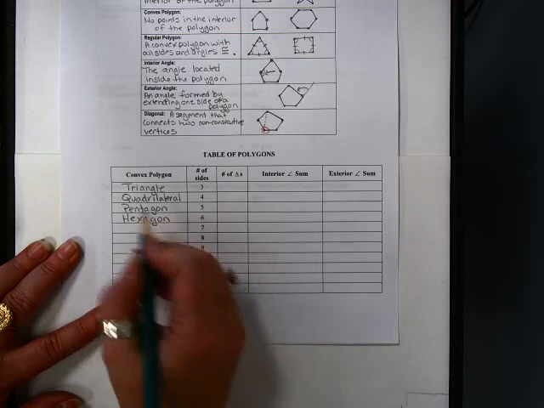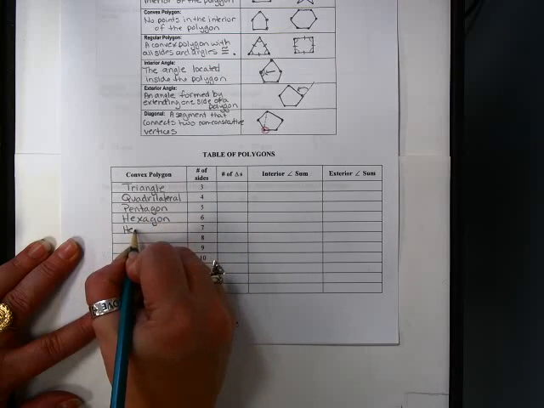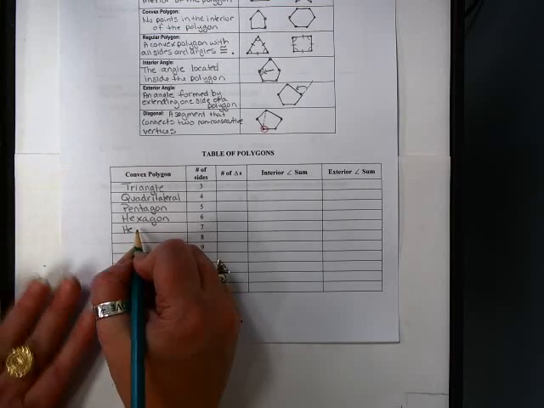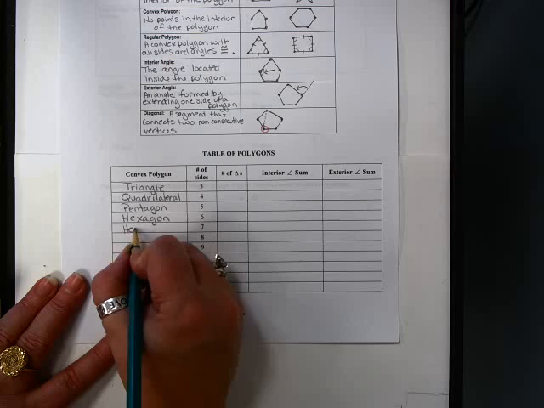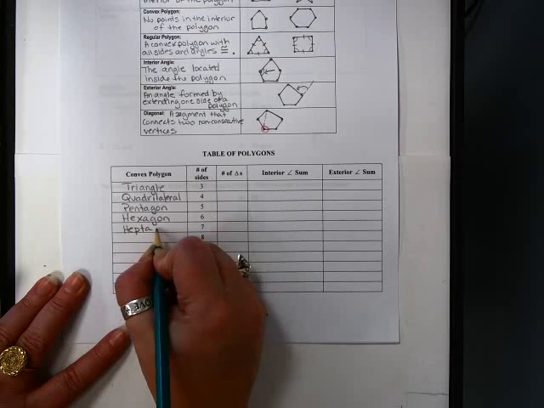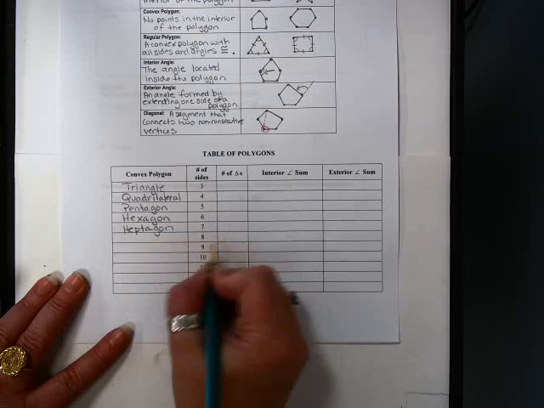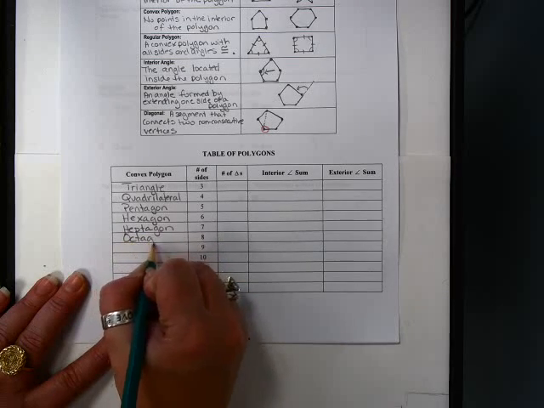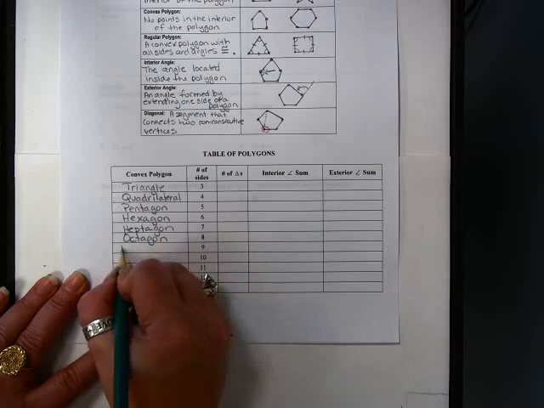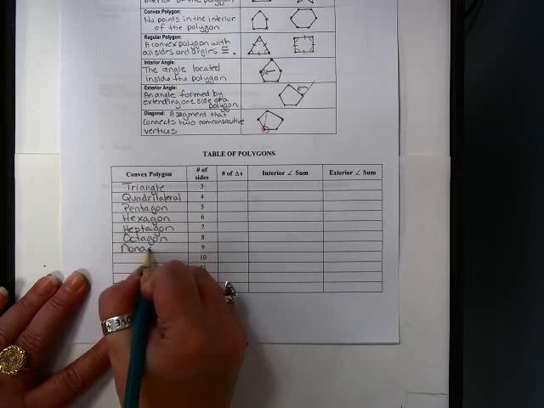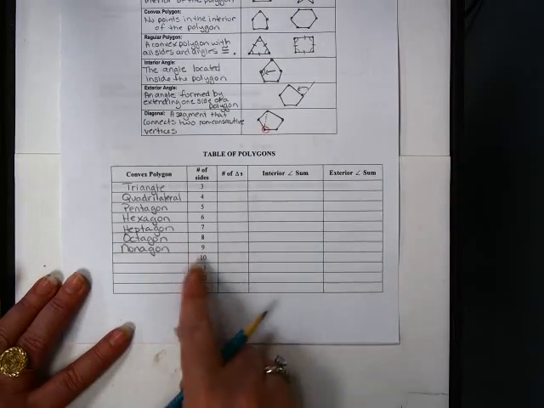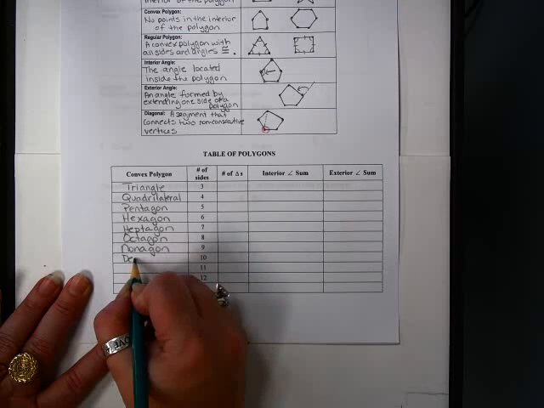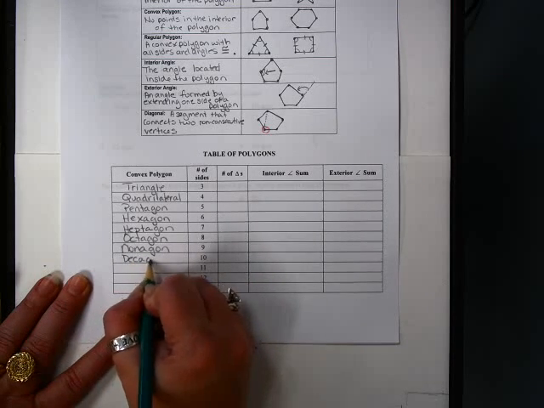A seven-sided is a heptagon. And you're used to, in middle school, probably calling this a septagon, but in high school and college, we call it a heptagon. Octagon for 8. Nonagon for 9. 10 is decagon, like decade, D-E-C-A.